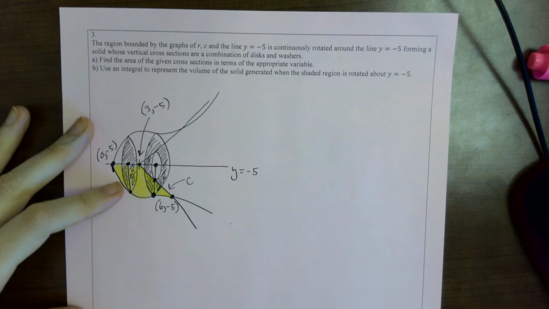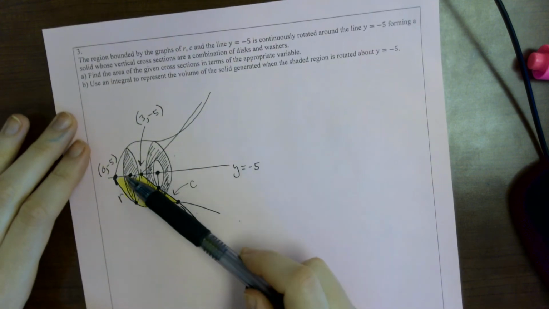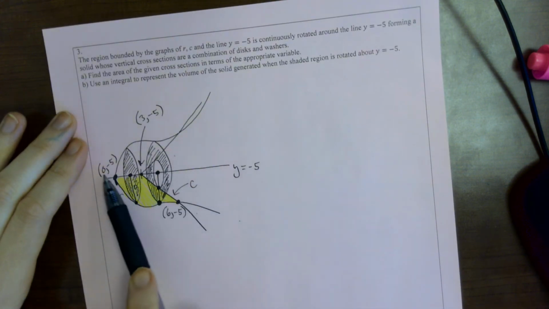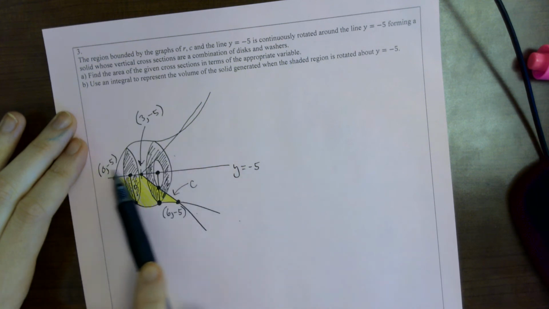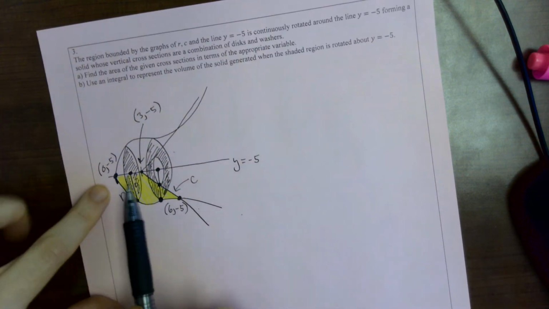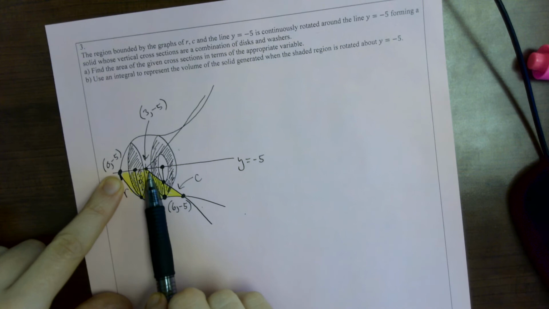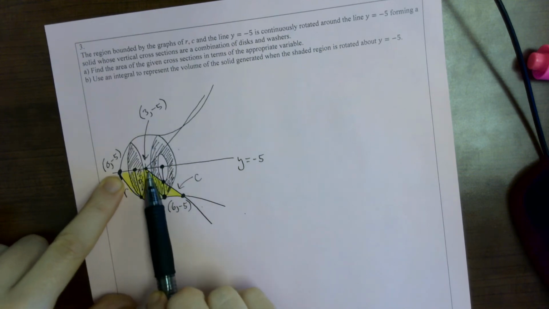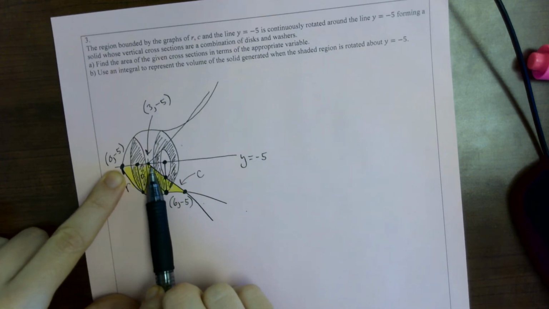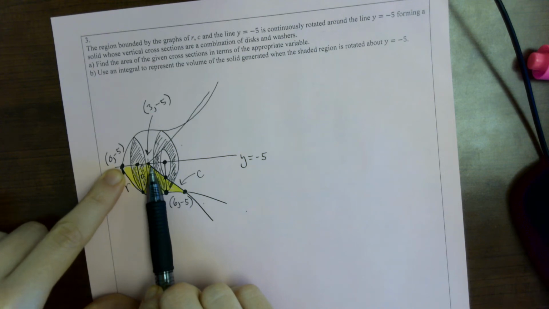So yeah, guys, if you look at this, so here's the region that we're revolving. Here's the axis of rotation. From 0 up to 3, there is no space between the region and the axis.